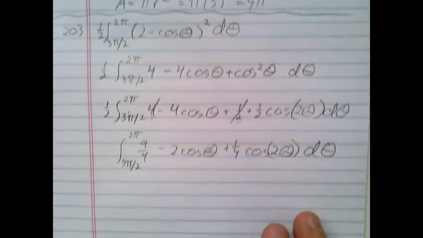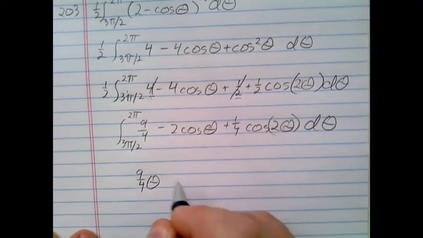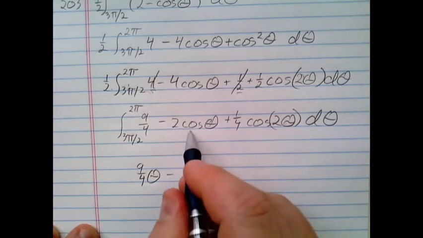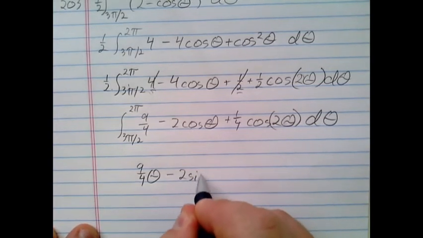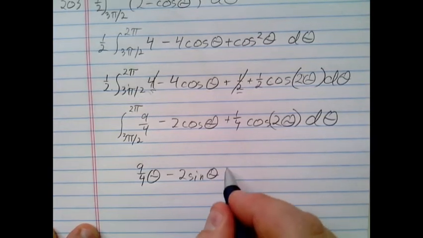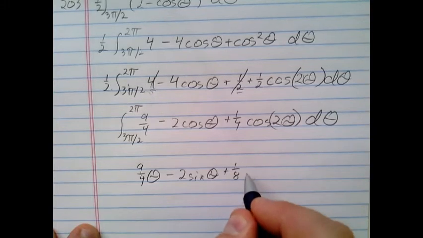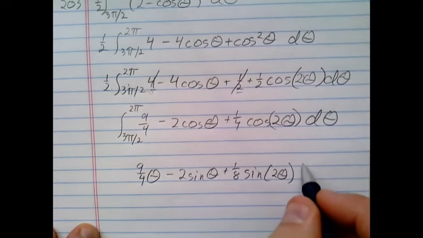Alright, now we can integrate. So the 9/4 becomes 9/4 theta. Antiderivative of cosine is sine, so minus 2 sine theta. And this becomes plus 1/8 sine 2 theta.